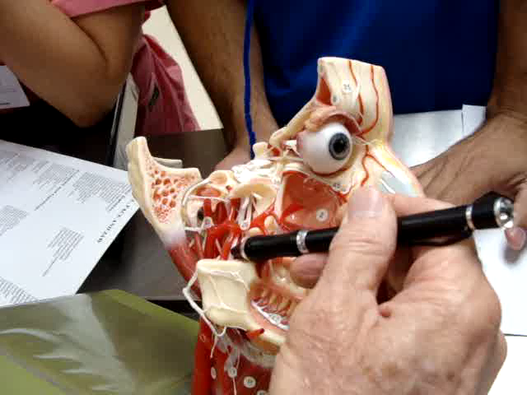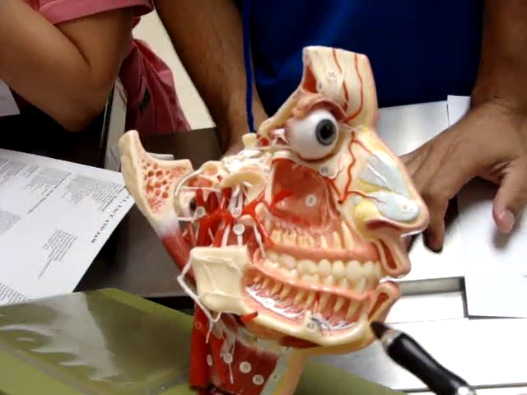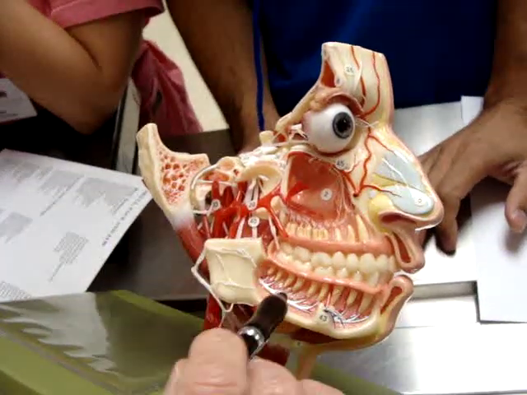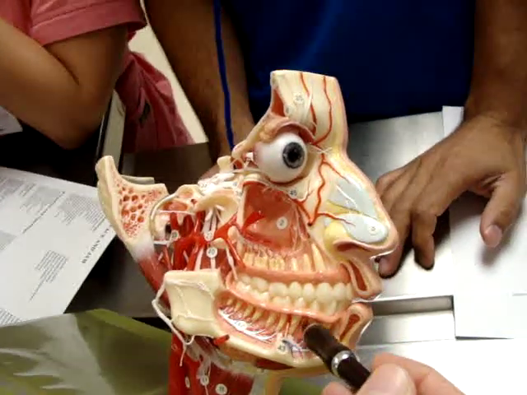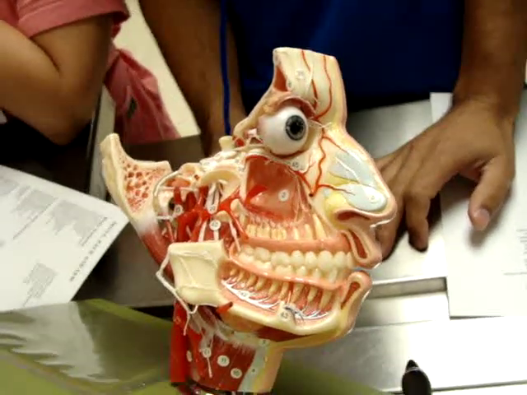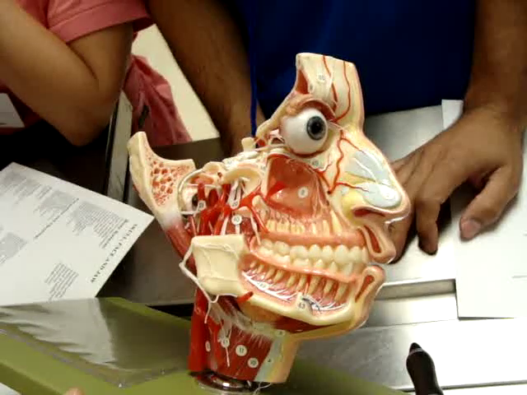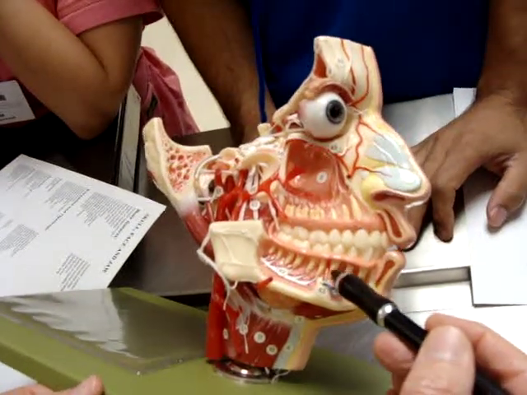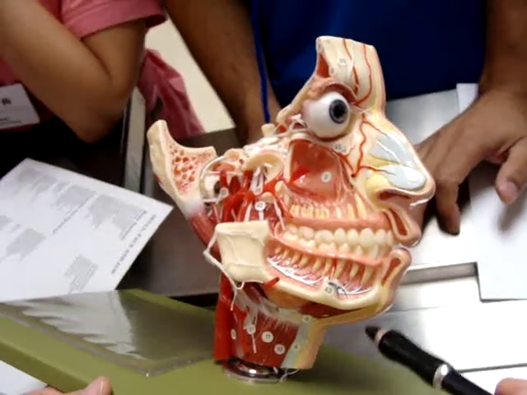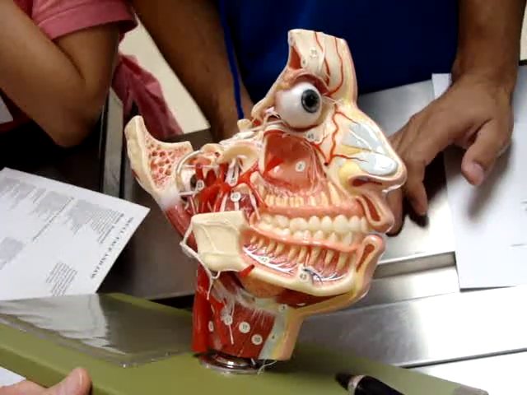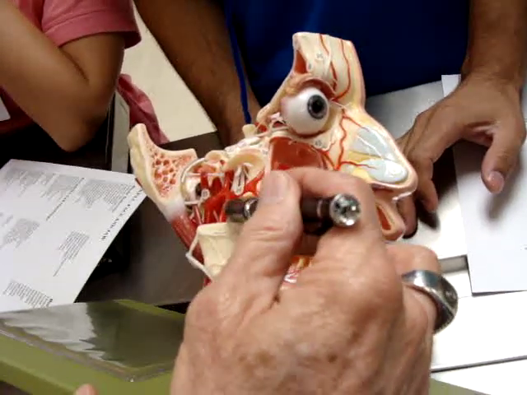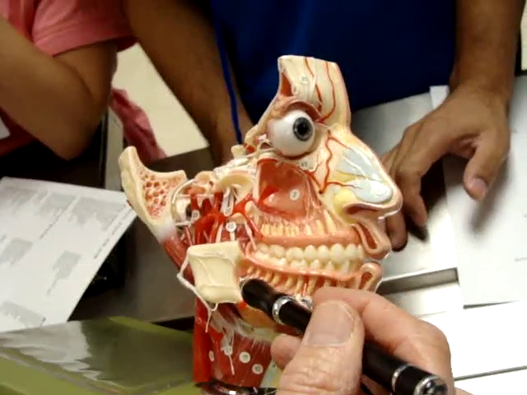See the white thing? We're going to talk about that tomorrow. Same name. So this is going down, and all these little branches will go to the pulp of every single mandibular tooth. Okay? And a little bit of it will even peek out through the mental foramen and come out to your lip, to your chin. Okay? So that's the inferior alveolar artery.